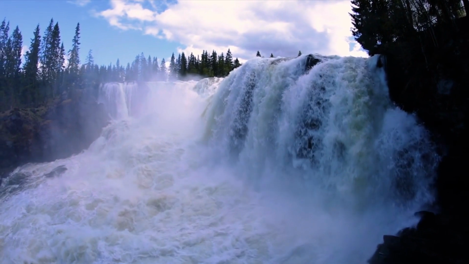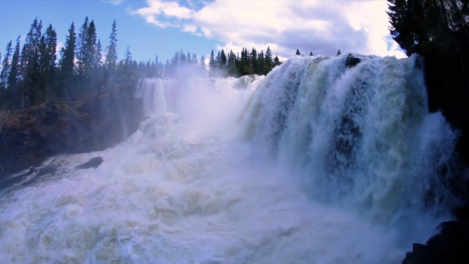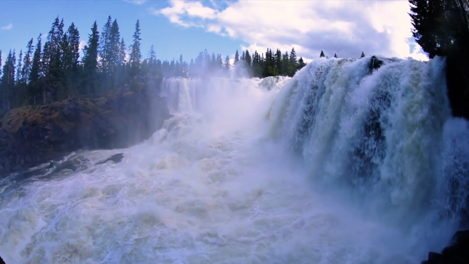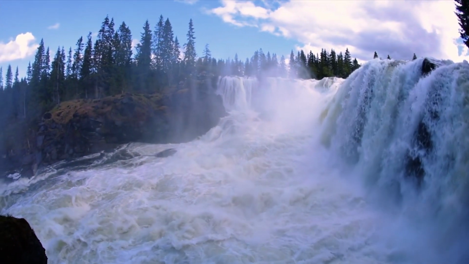These are just a few examples of the various types of waterfalls found in nature. Each type offers a unique and captivating visual experience, showcasing the beauty and diversity of these natural wonders.